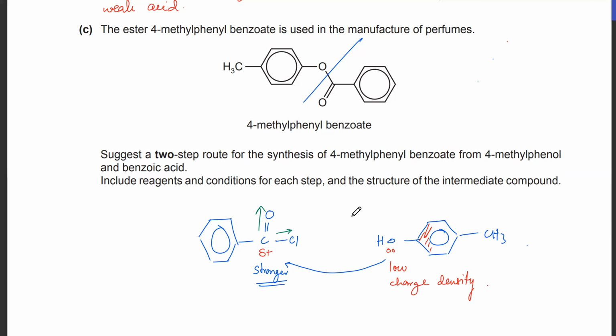So how do you get rid of the OH and turn it into an acyl chloride? You add PCl5 plus heat. That's the first thing: you take benzoic acid, react it with PCl5 plus heat, and benzoic acid turns into an acyl chloride. And then you can do esterification, and that's how esters are formed. Is this clear?